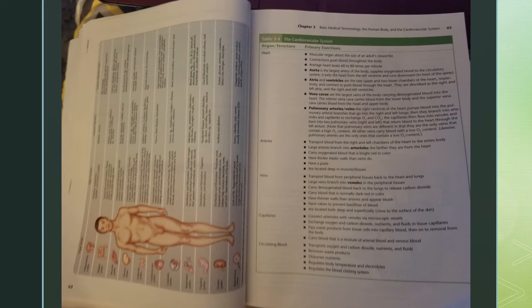They carry oxygenated blood that is bright red in color, have thicker elastic walls than veins do, have a pulse, and are located deep in muscle tissue. Veins. Veins transport blood from peripheral tissues back to the heart and lungs. Large veins branch into venules in the peripheral tissues. They carry deoxygenated blood back to the lungs to release carbon dioxide.